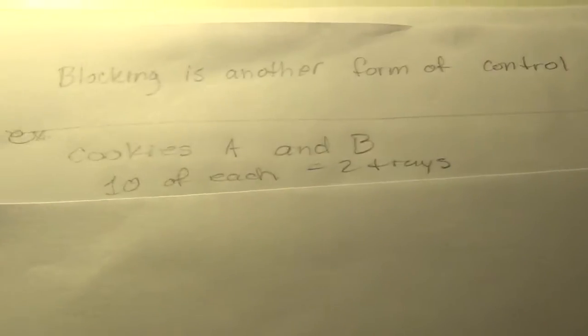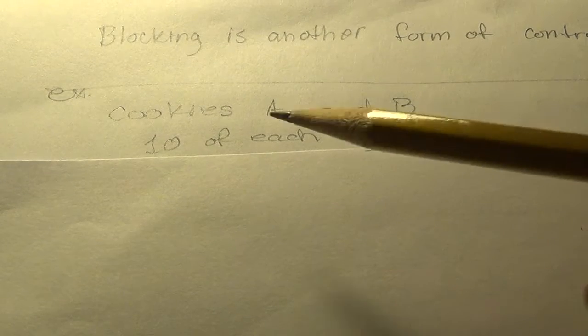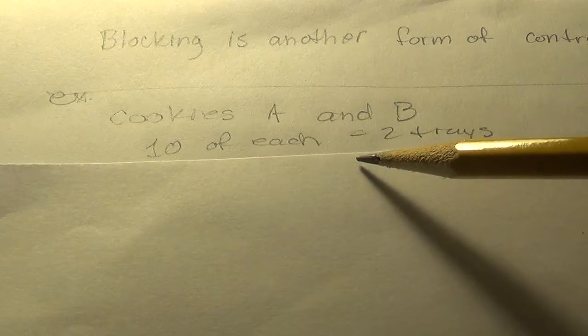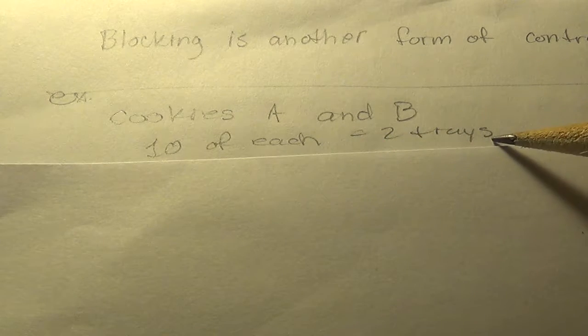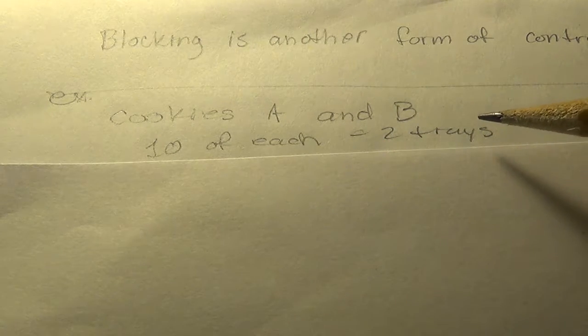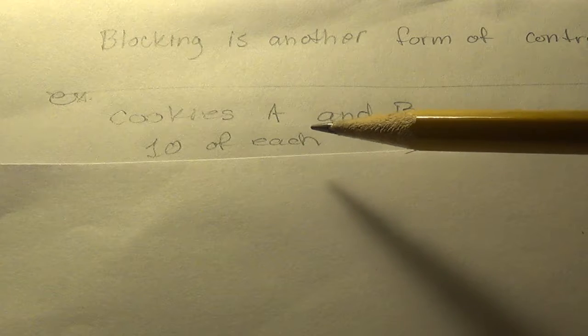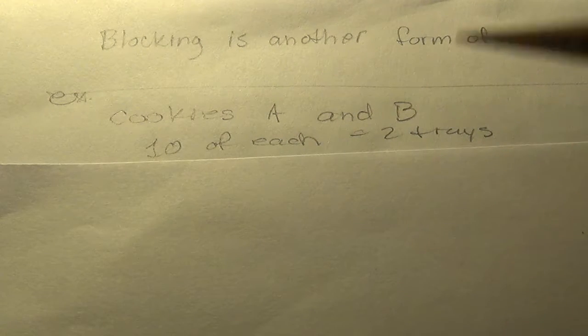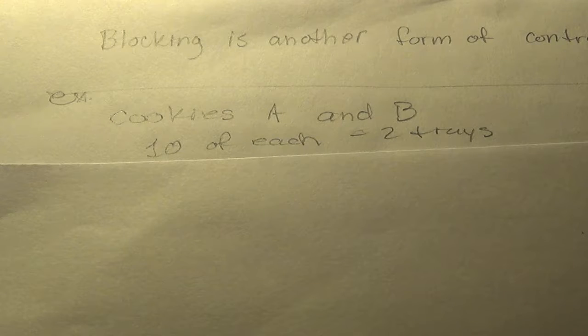Can't get the lighting very good. Let me zoom in and see if that helps. All right, so we have cookie A and cookie B, and 10 of each are going to be baked on 2 trays. So fairly big cookies, we're only going to put 10 of each on two trays. So we'll have 20 cookies, 10 from recipe A and 10 from recipe B.